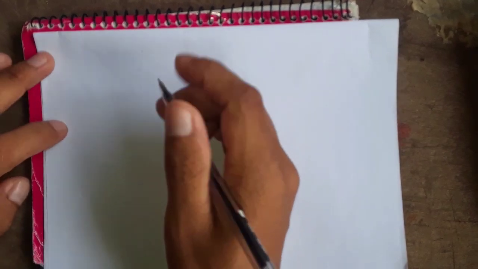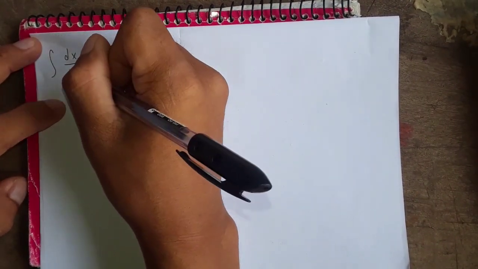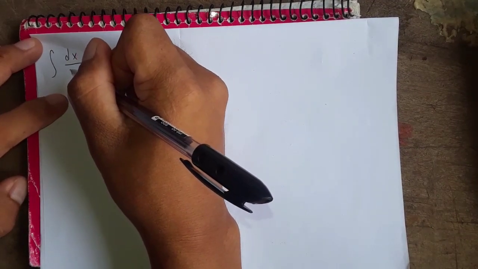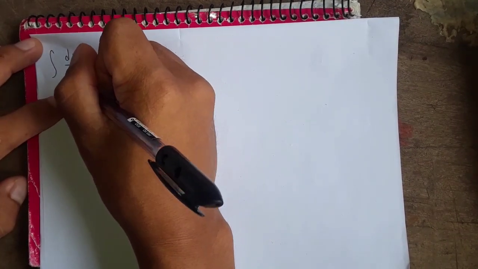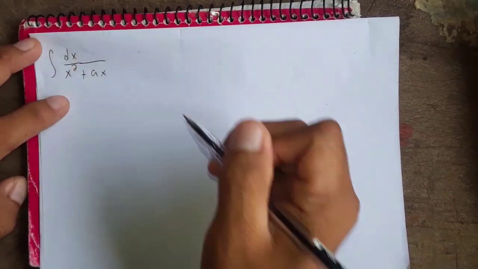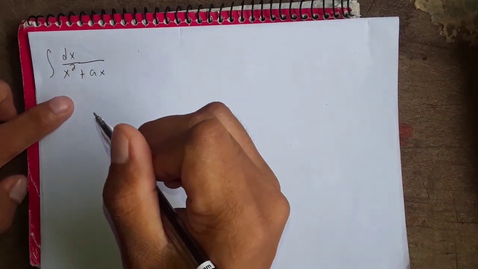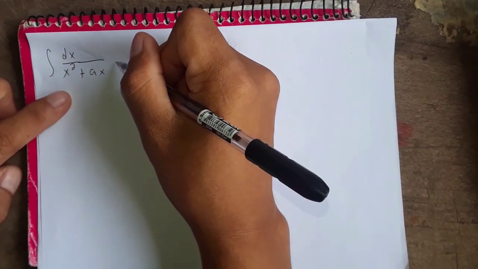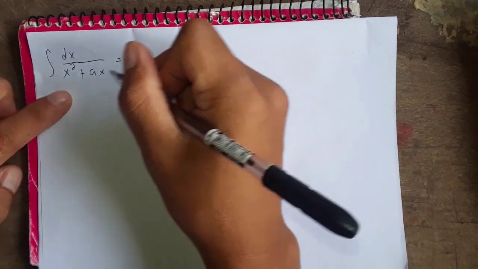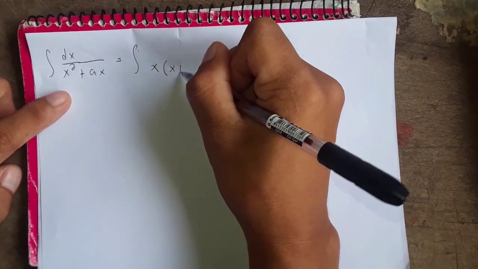So next example, how about if we're going to integrate dx over x squared plus a times x. So we're gonna follow the steps from our previous examples. So first, we're going to factor out the denominator. So we have here x times x plus a.